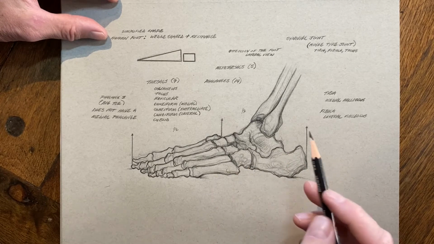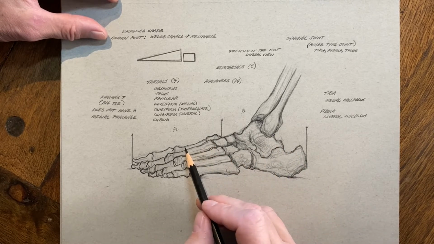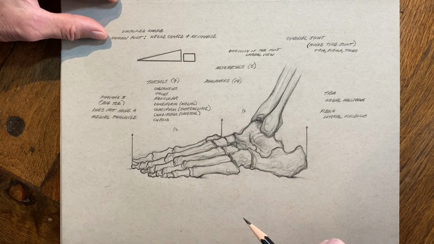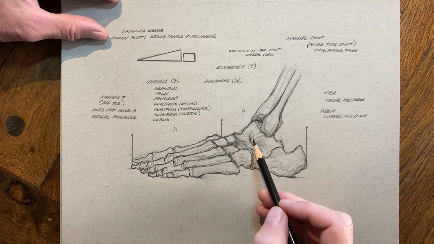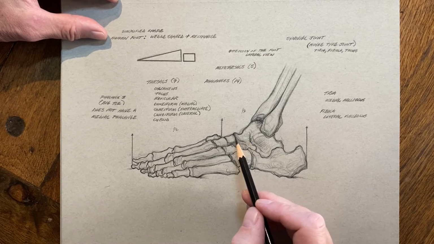And very much like in the hands, we have digit number 1. In our hands, the thumb would be digit number 1, the pointer finger would be digit number 2, middle finger digit number 3, ring finger digit number 4, and the pinky would be digit number 5. We have the same makeup here in the human foot.